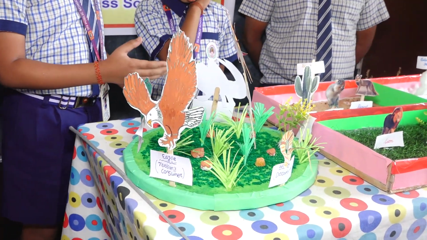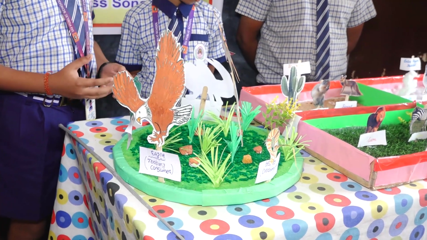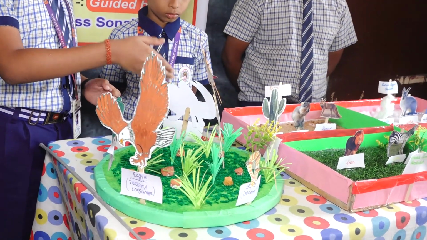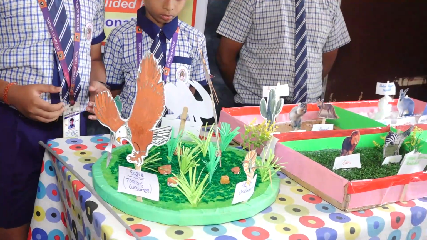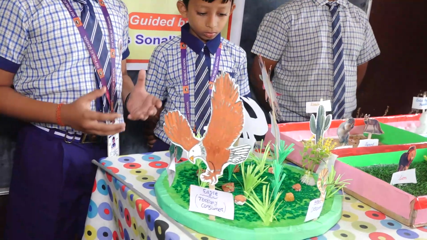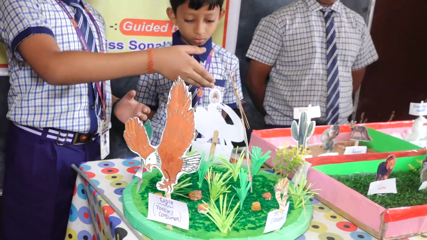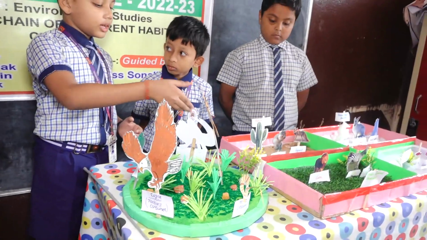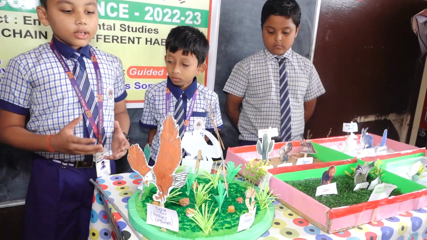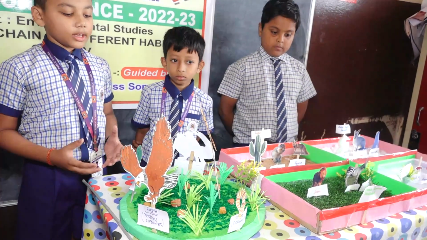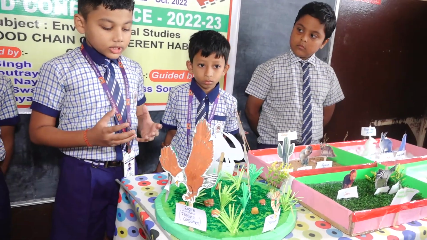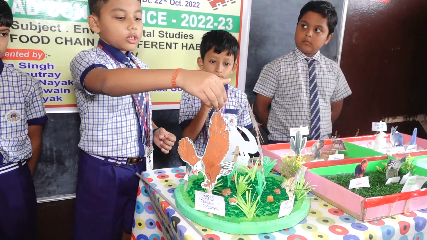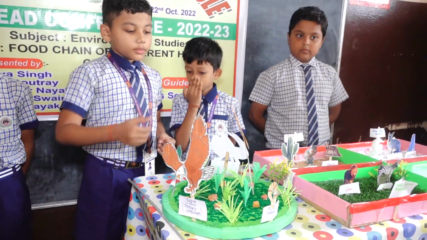The primary consumers like cow and buffalo feed on the plants. Here in this model, the grasshopper feeds on the plant. The secondary consumers like dog feed on the primary consumers. Like in this model, the frog feeds on the grasshopper. Then the tertiary consumers like wolf feed on the secondary consumers. Like in this model, the eagle feeds on the frog.